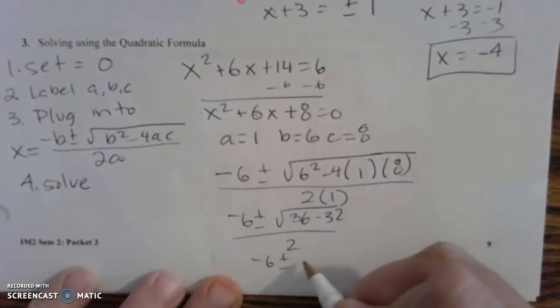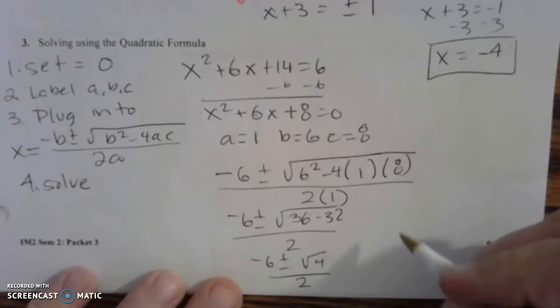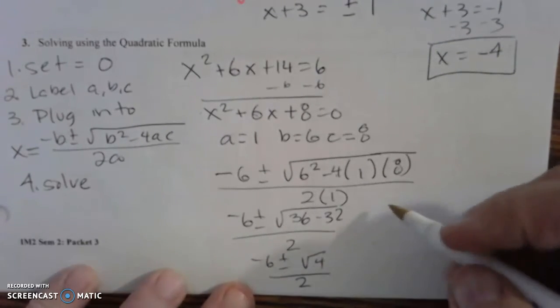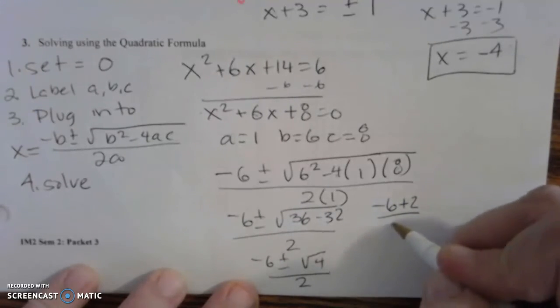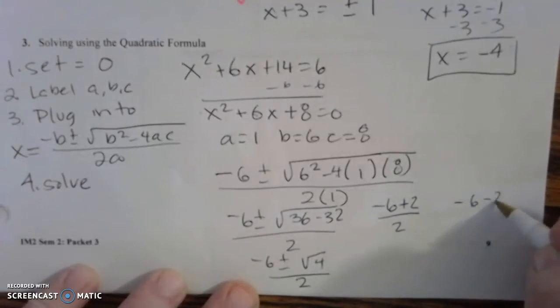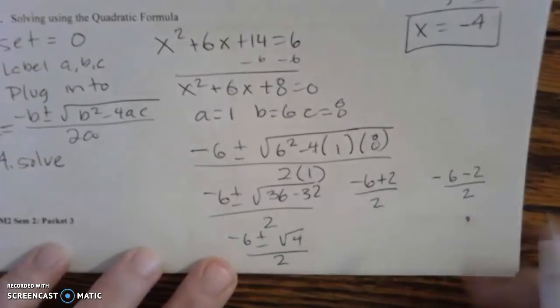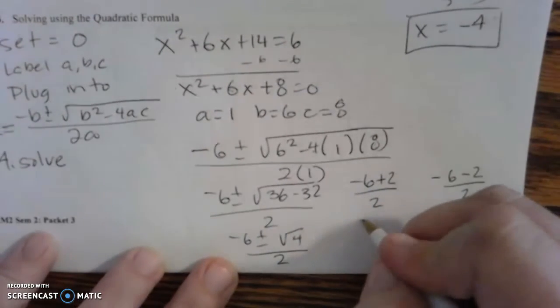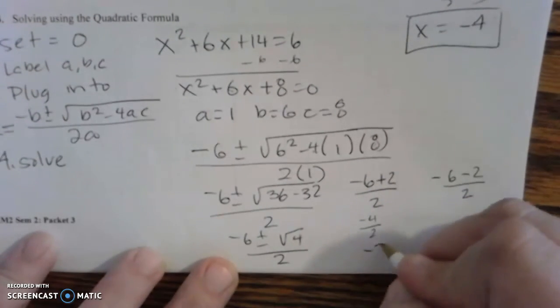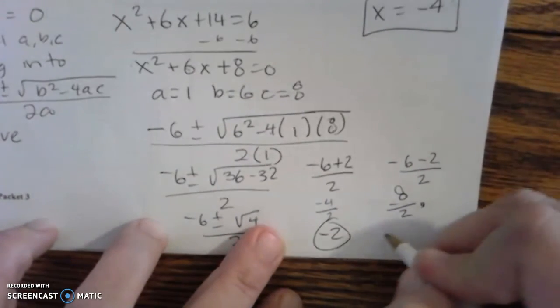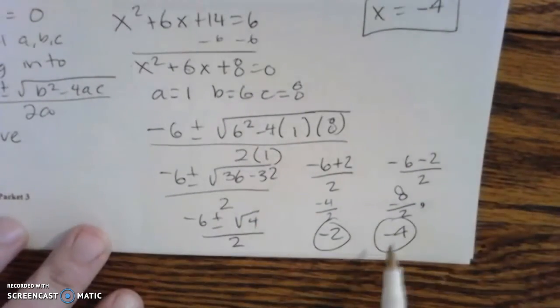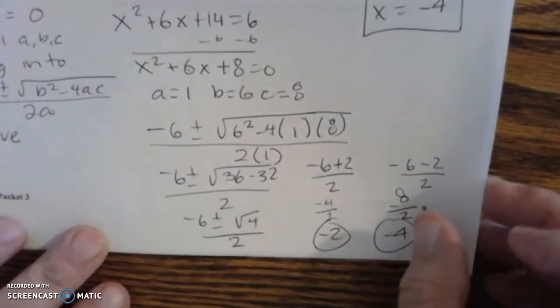That's negative 6 plus or minus the square root of 4, divided by 2. So square root of 4 is 2, so I have negative 6 plus 2 divided by 2, negative 6 minus 2 divided by 2. Negative 6 plus 2 is negative 4 divided by 2 is negative 2. And then this is negative 8 divided by 2 is negative 4. Notice I got the same answers, negative 2 and negative 4.